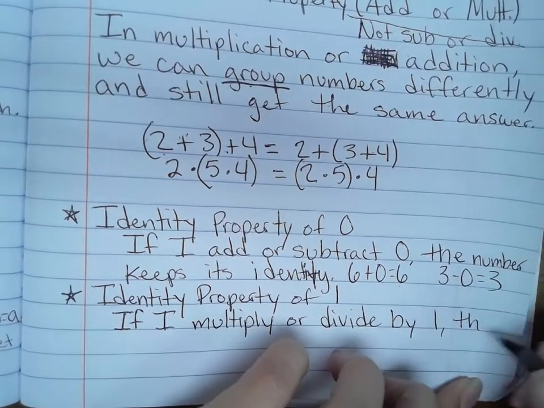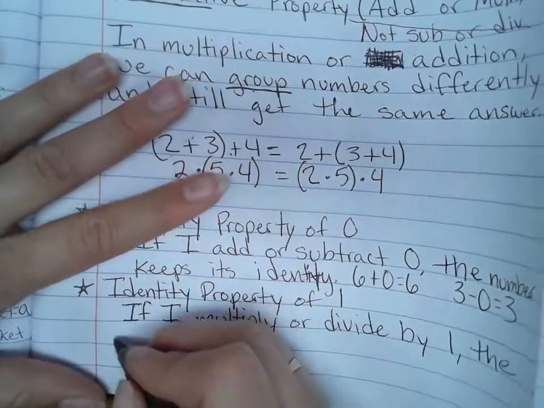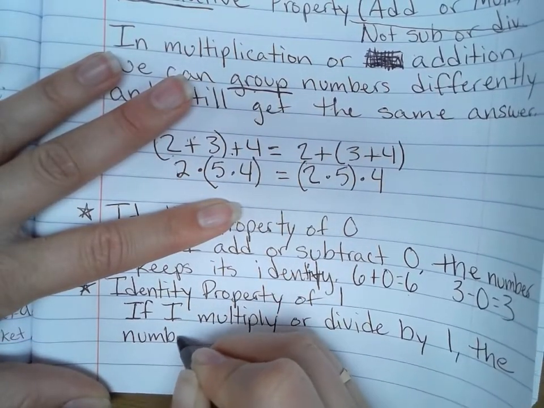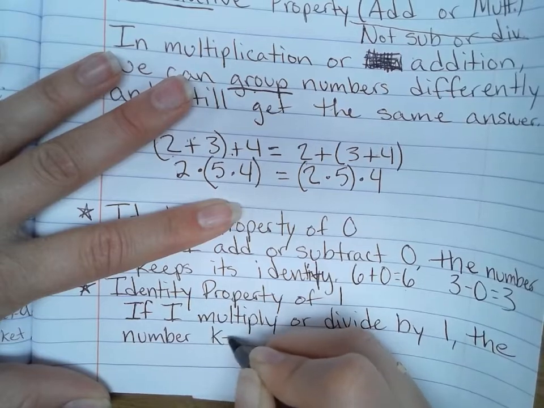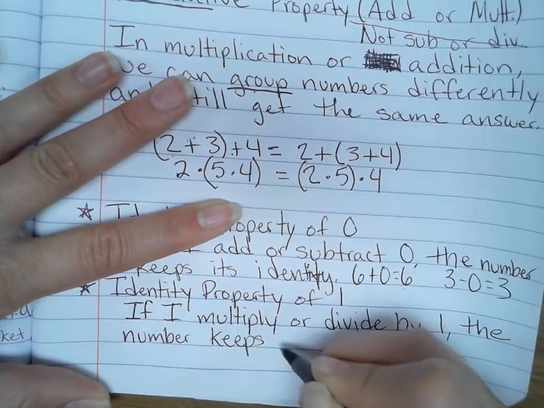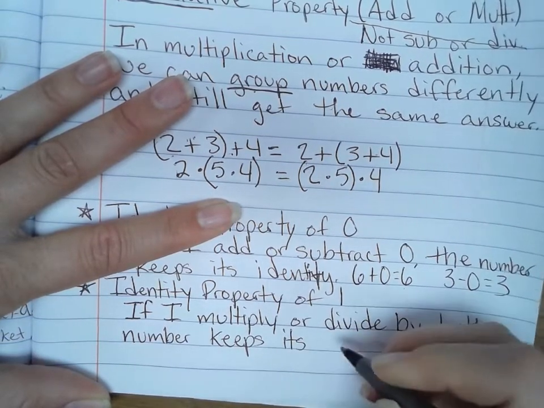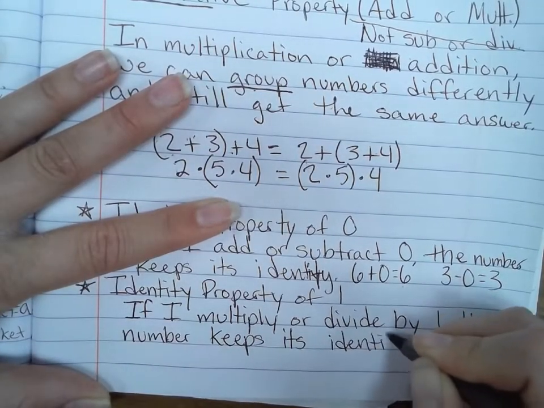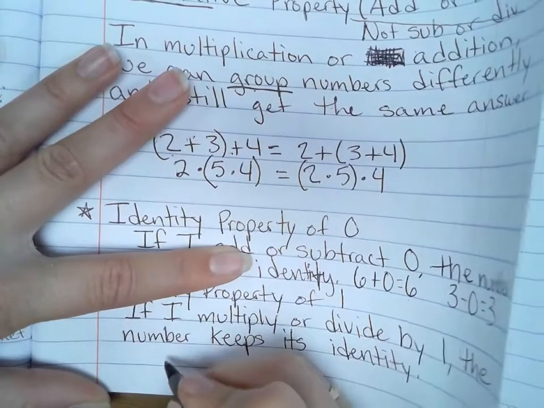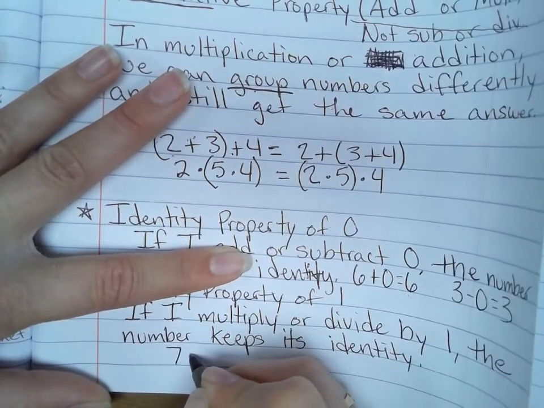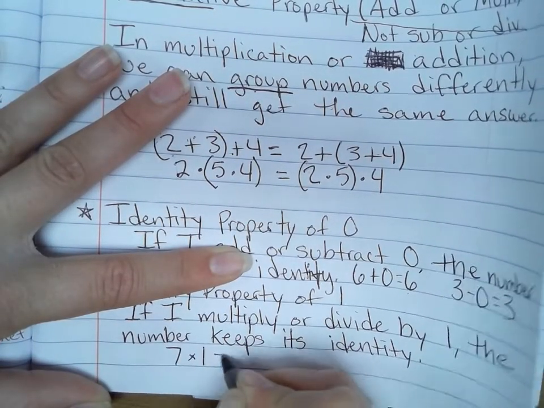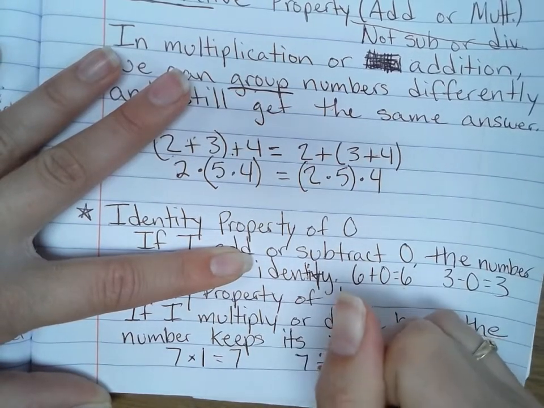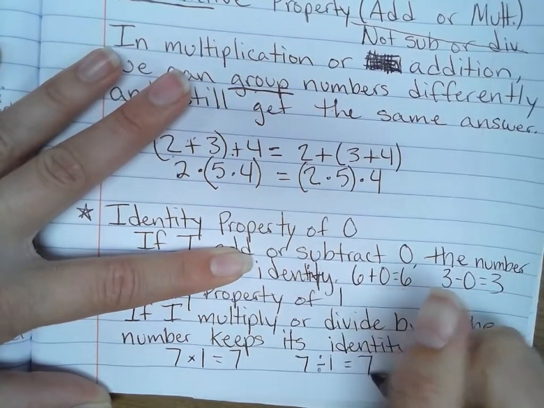The number keeps its identity. So example, 7 times 1 is still 7. 7 divided by 1 is still 7.